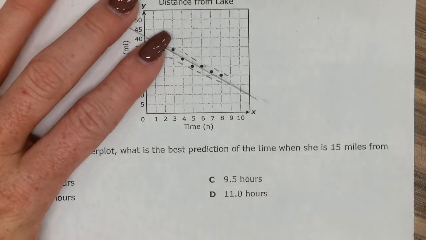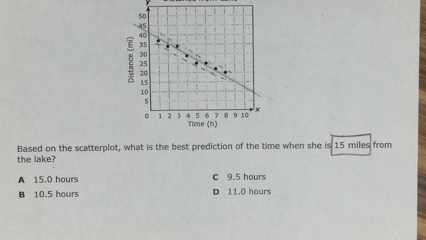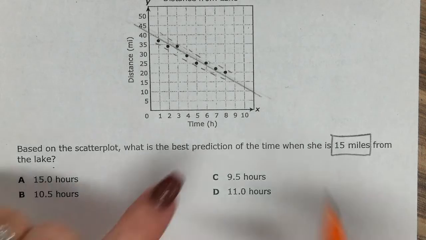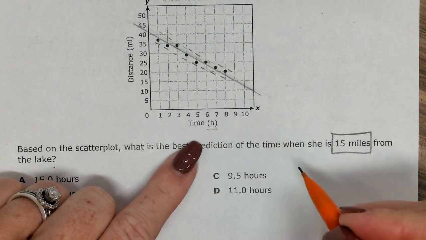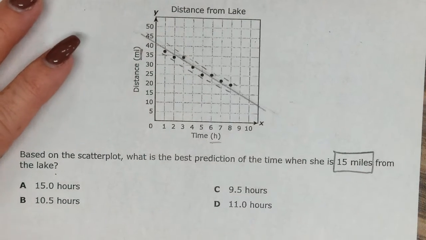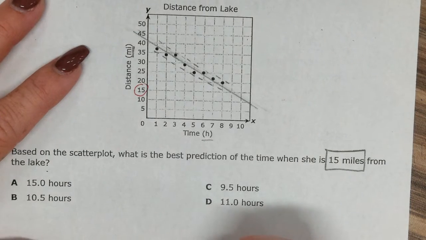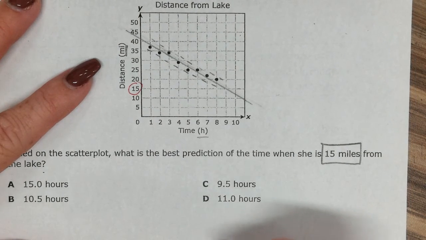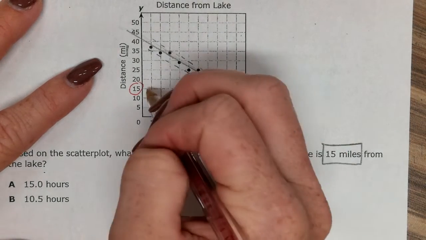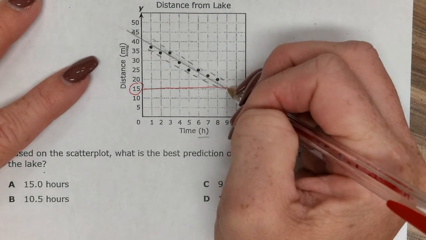Now I'm going to use it to make a prediction. So it wants me to find what? 15 miles. So everybody find the axis that says miles. What does this axis say? Hours. And time? What does this axis say? Miles. So I'm going to find 15 miles, which is right here. Does everybody see it? And I'm going to go over to my trend line and then go down from there.